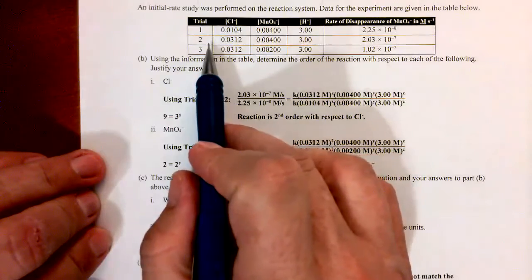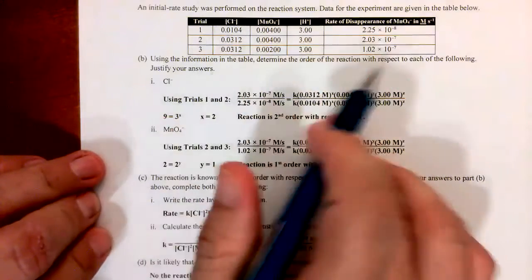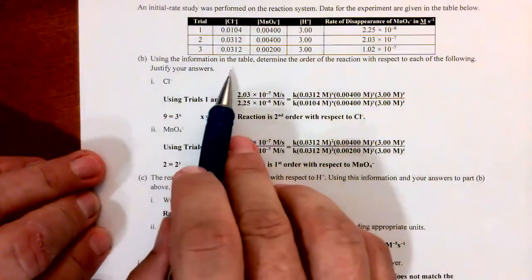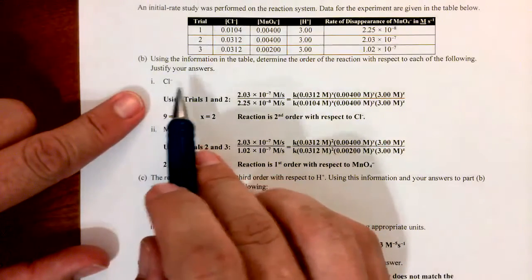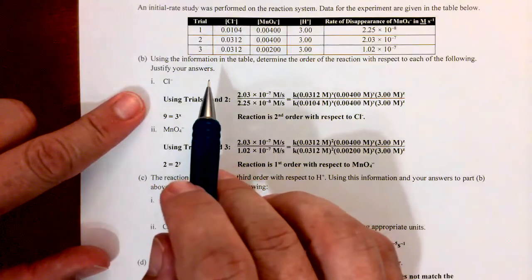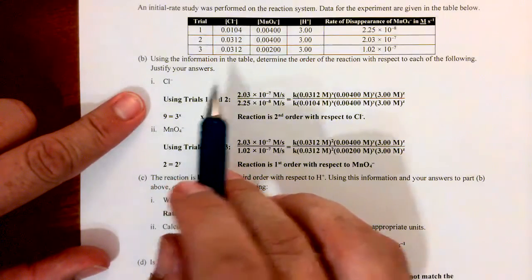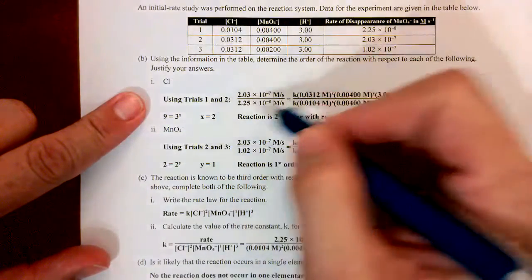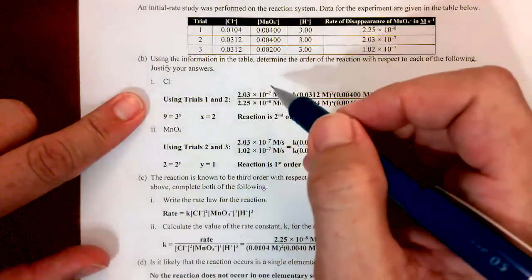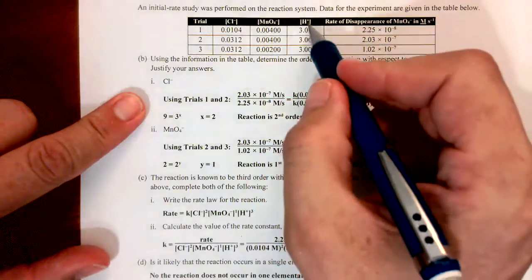So they did a reaction rate test on this reaction system, and here's their data. Determine the order of the reaction with respect to each. So Cl minus they want first, so let's find a way to lock down where Cl minus changes and nothing else does. Well, H plus doesn't change in any of these, so we can ignore that. For the purposes of getting the exponent on our molarities, we can ignore this.